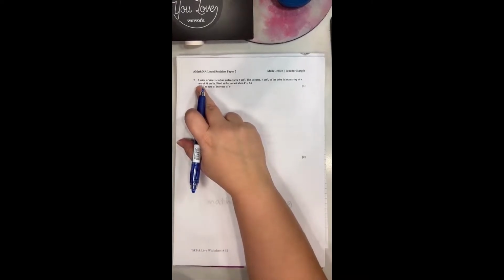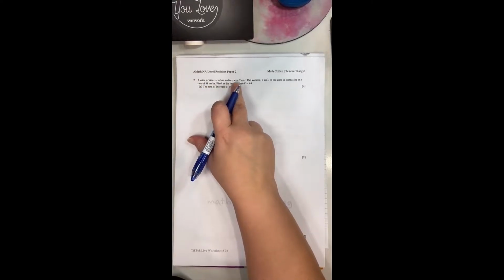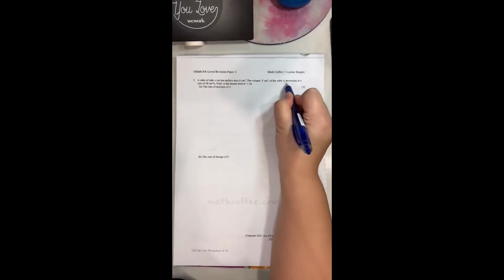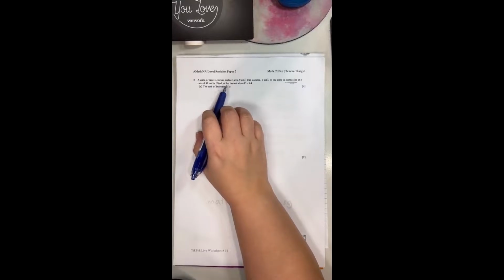Okay, so let's take a look at this question. A cube of side x cm has a surface area of S. The volume V of the cube is increasing at a rate of 48 cm cubed per second. Find, at the instant when V equals 64, the rate of increase of x.